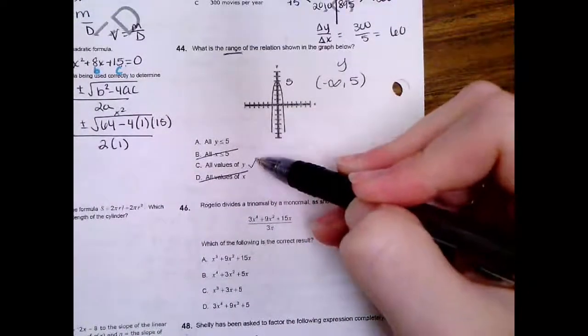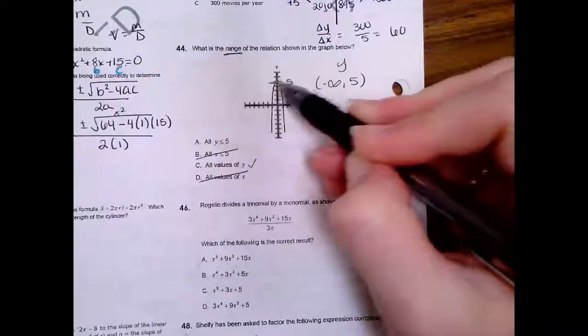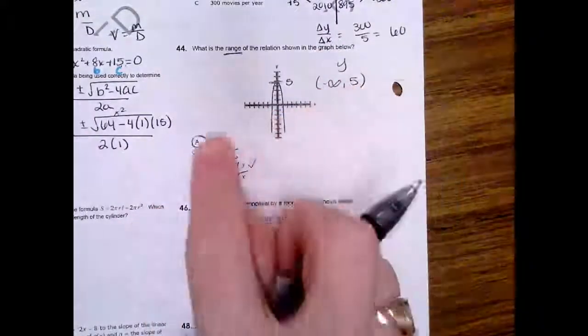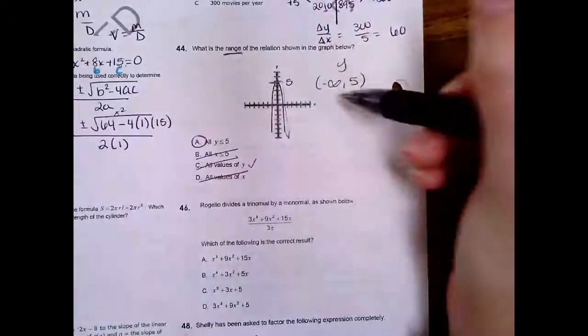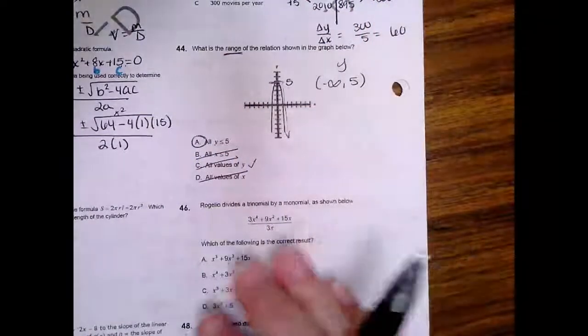I'm not doing all values of y because I stop at 5, so it's not C. So y is less than or equal to 5. All the values where y is less than or equal to 5. Negative infinity to 5. Correct answer for 44 is A.